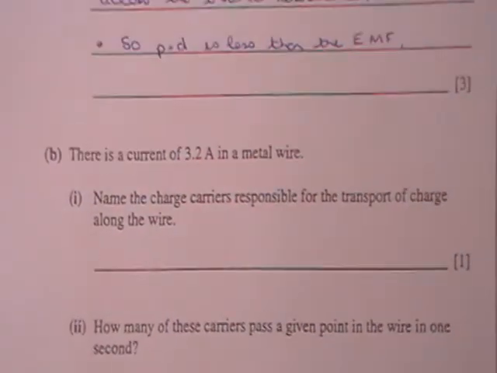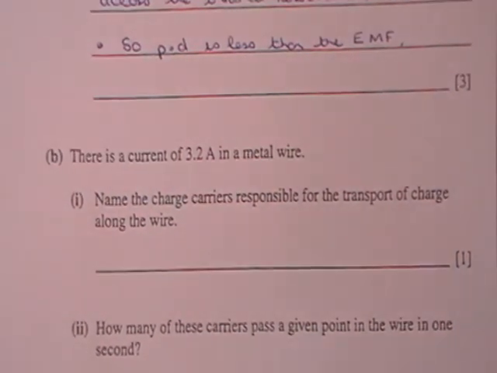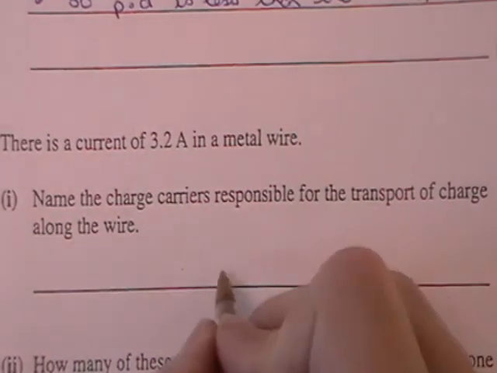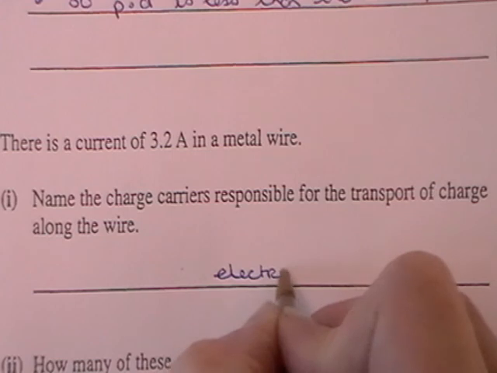Part B, there's a current of 3.2 amps in a metal wire. Name the charge carriers responsible for the transport of charge along the wire. So it is, of course, electrons, and the word electricity comes from that.